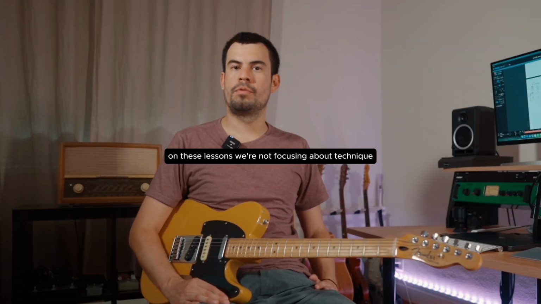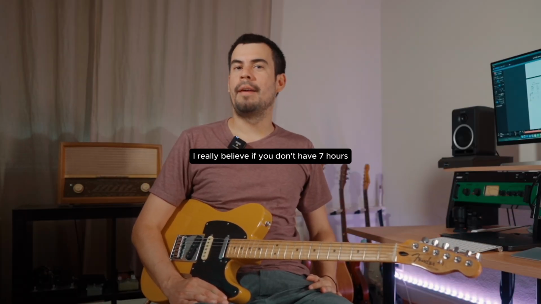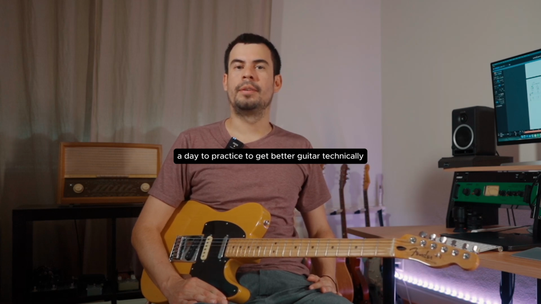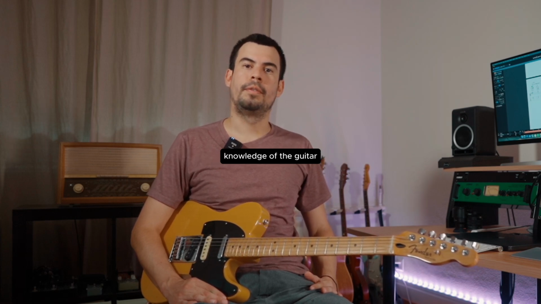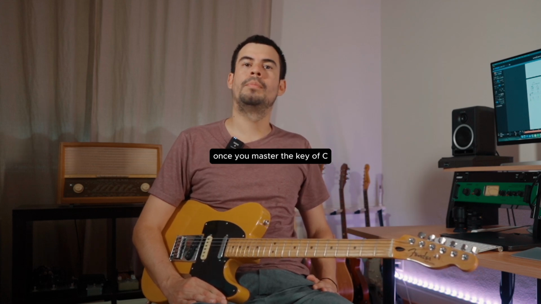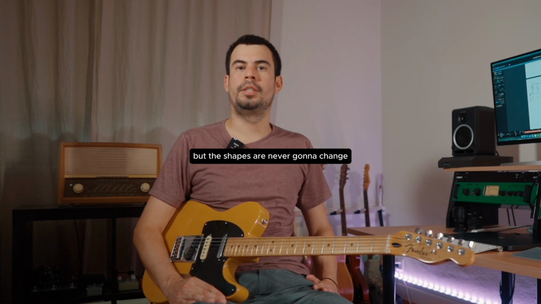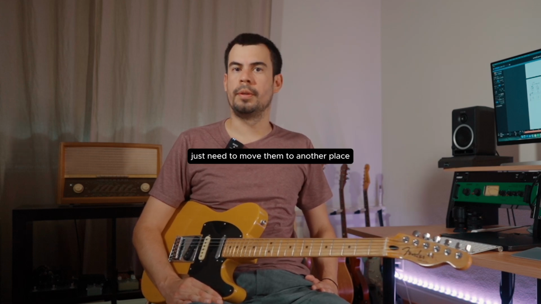Now again, in these lessons, we're not focusing on technique. It's just purely fretboard knowledge. I really believe if you don't have 7 hours a day to practice to get better at guitar technically, expanding the fretboard knowledge of the guitar is going to help you become a better musician. So take your time with this knowledge, right? Once you master the key of C, all you need to do is move the shapes horizontally to be in a different key. But the shapes are never going to change. You just need to move them to another place.